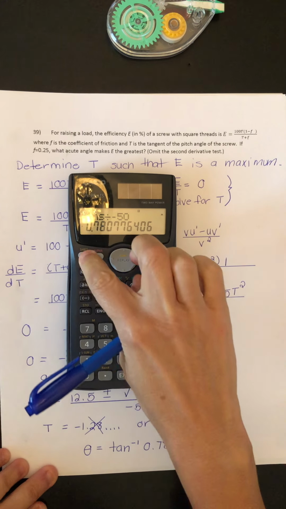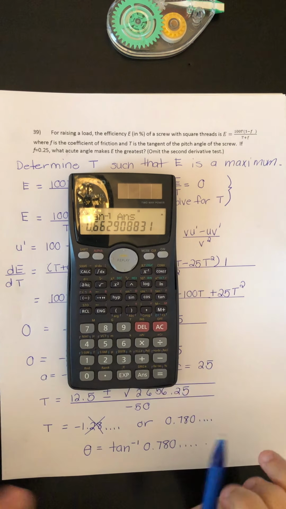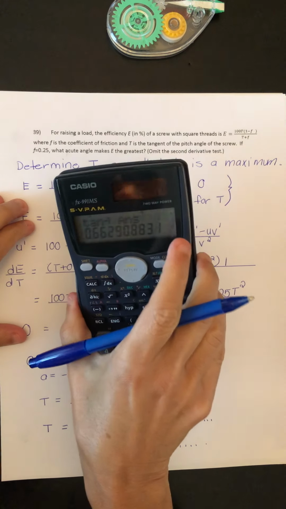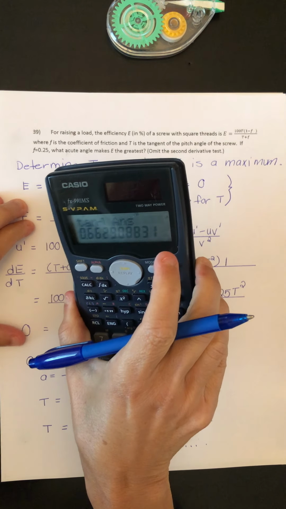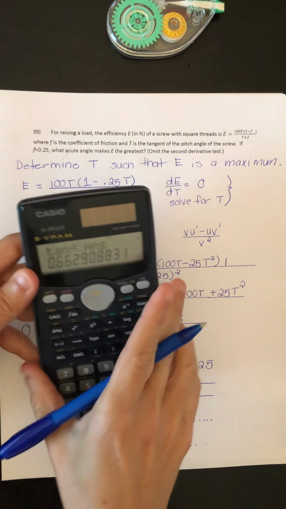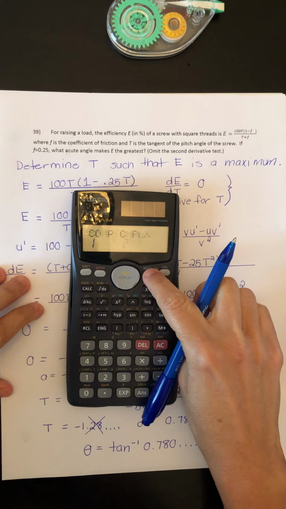Okay, so we have to do shift, tangent, and right there we get our angle, and, oopsie, you know what, I'm in radians. So I should be in degrees.